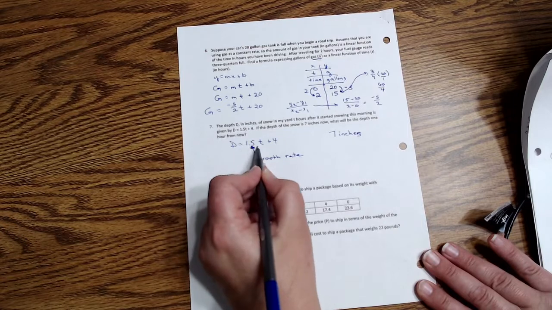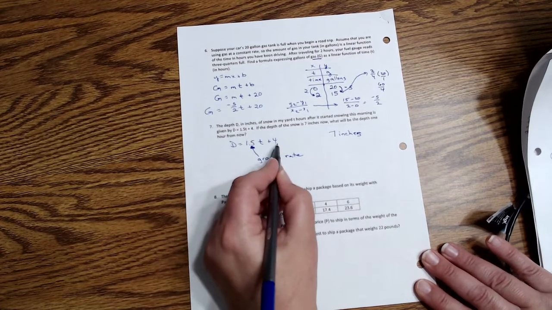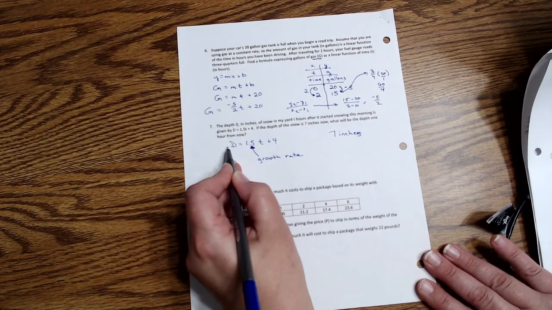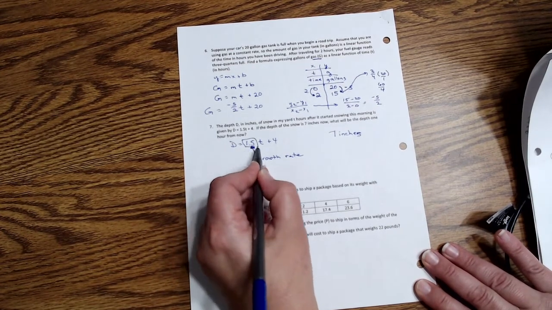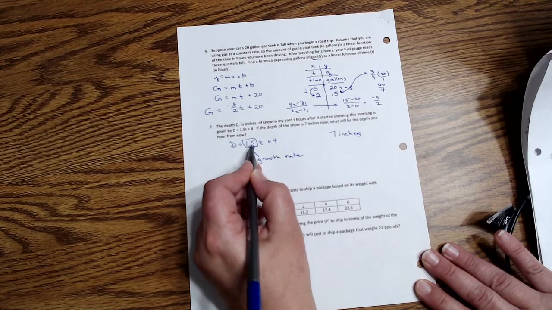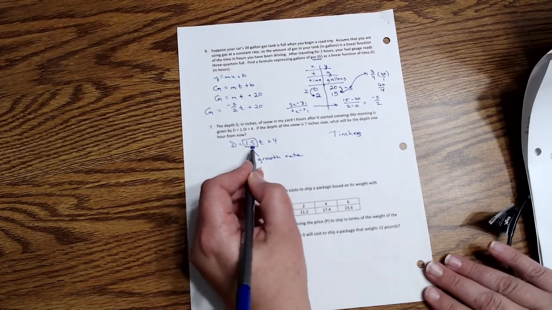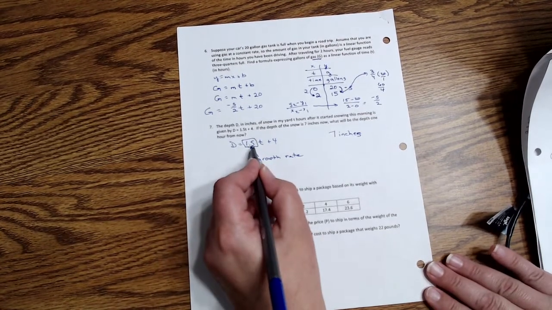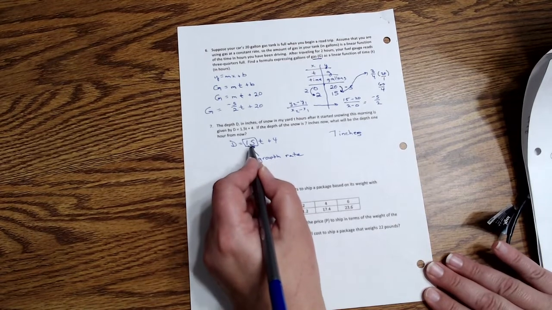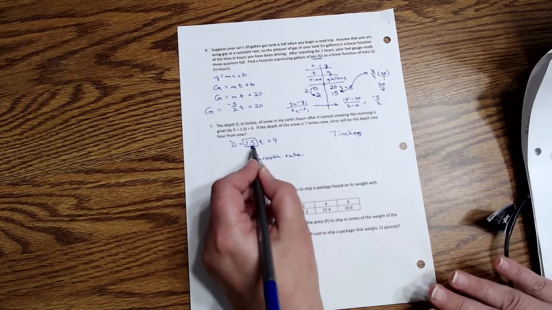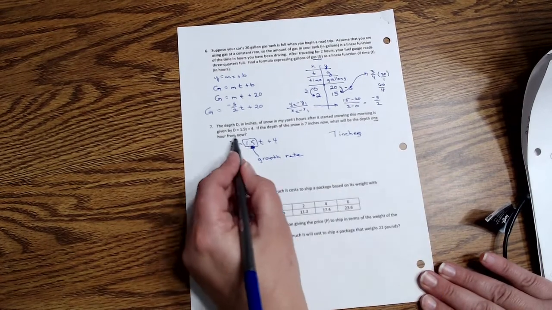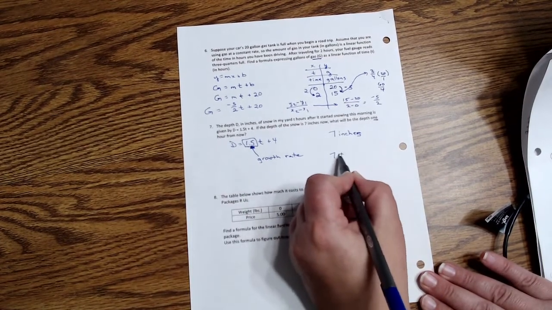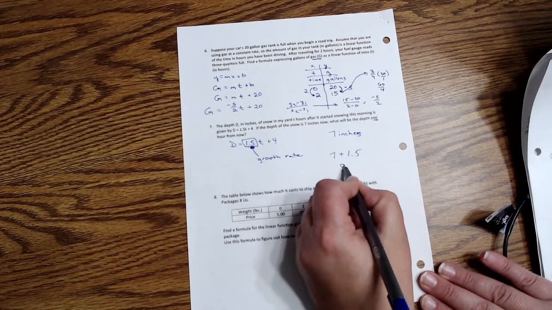This number is the growth rate. So they don't want you to necessarily use this equation. They want you to just realize that this is my growth rate. They want you to dissect the equation and say that's how much snow is falling every hour. So if they want literally 1 hour from now, it's 7 plus that growth rate. So 8.5.